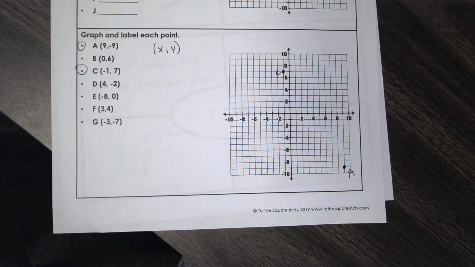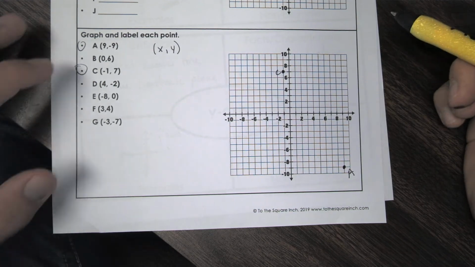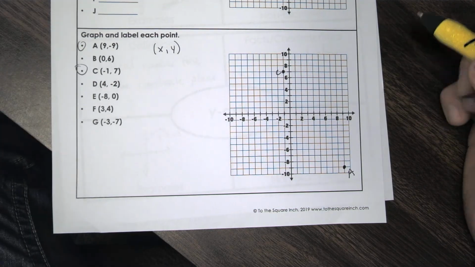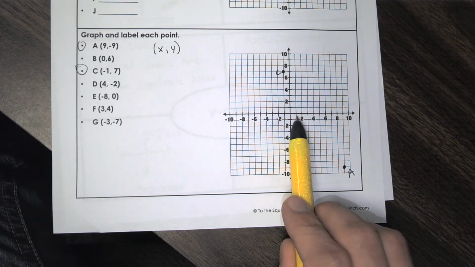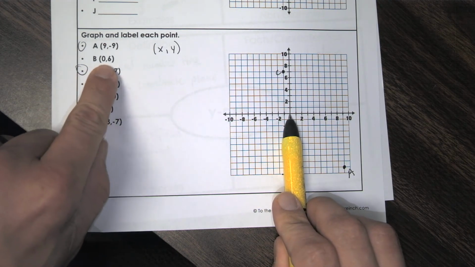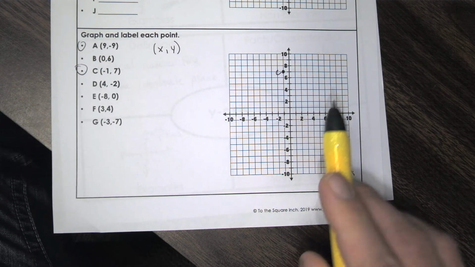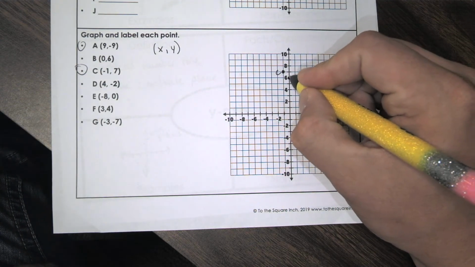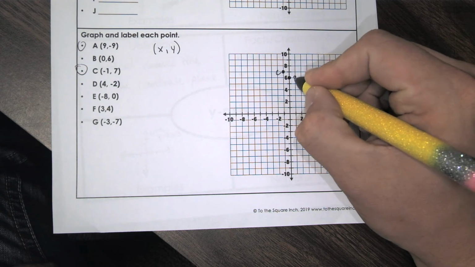All right, so let's look at these real quick. So we already did A, so point B, we have 0, 6. So I start at 0. Okay, since my x is 0, I'm not moving left or right. Now I have to look at y. So y is 6. So we go straight up, and it's right here, point B.